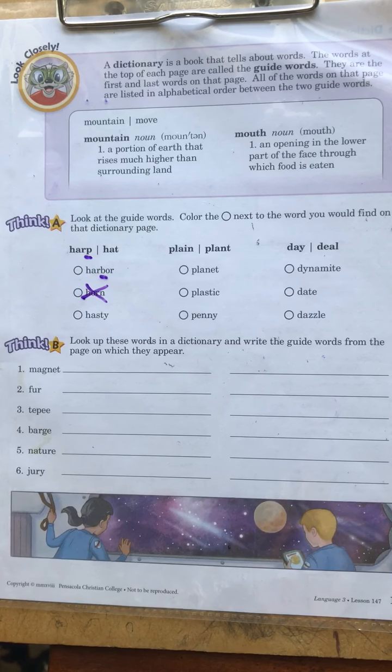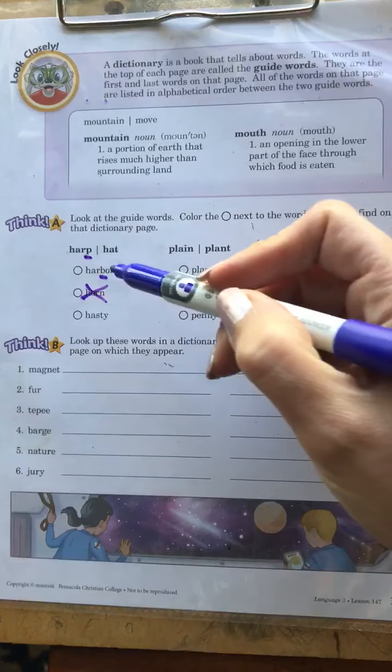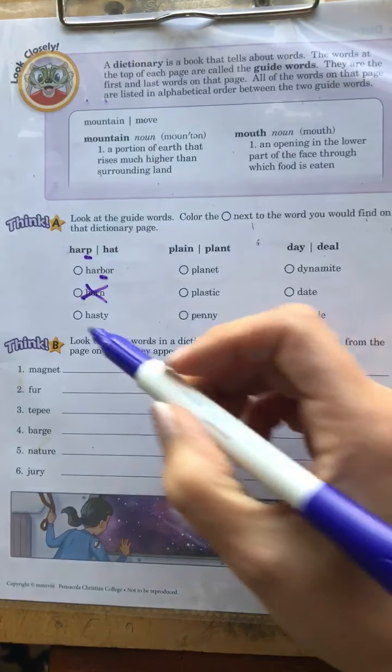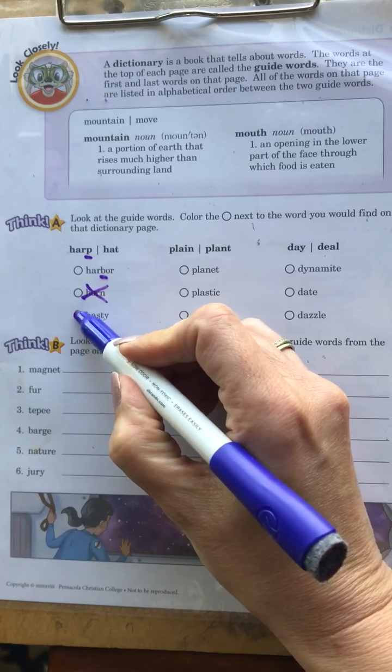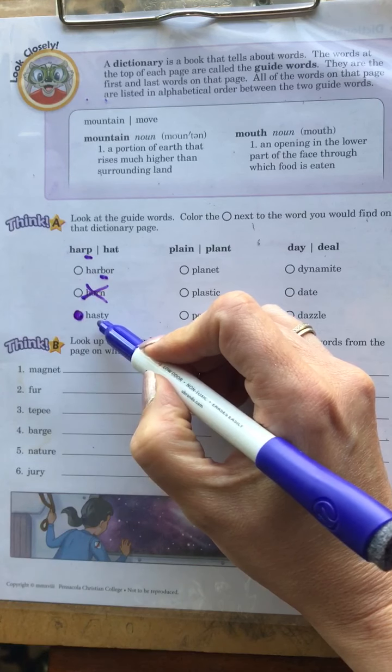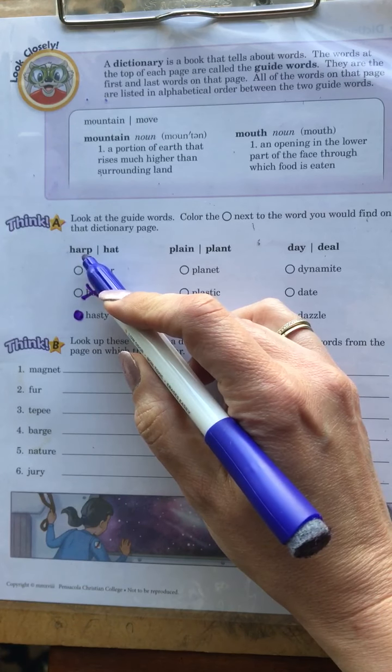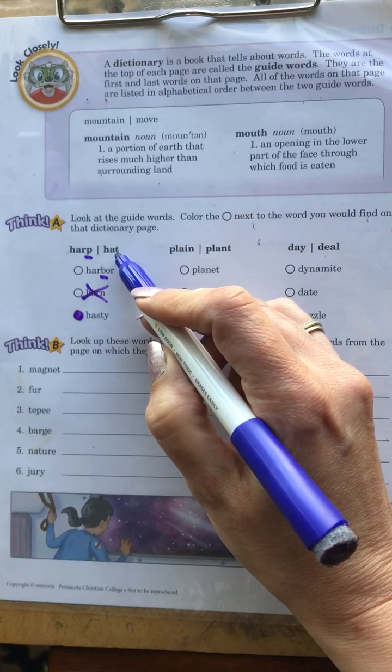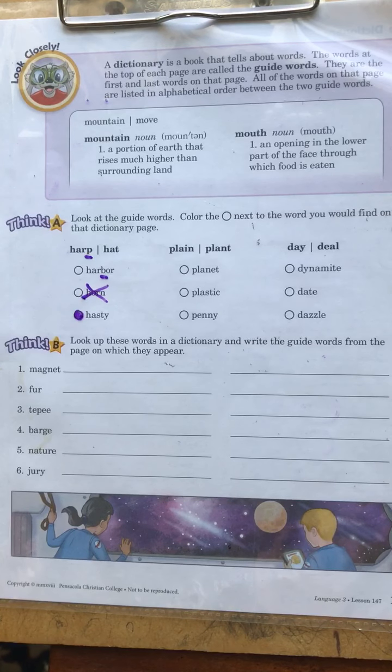It would be on a previous page. Right? And B does. B comes before P. So harbor cannot be on this page. Hasty is on this page. We'll find the H-A-S. S comes after R, but it comes before T. So that's how I know that I would find the word hasty on that page.